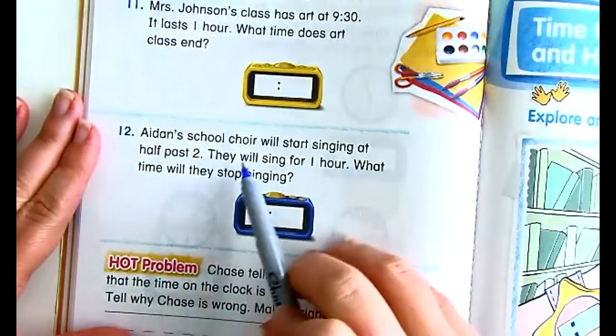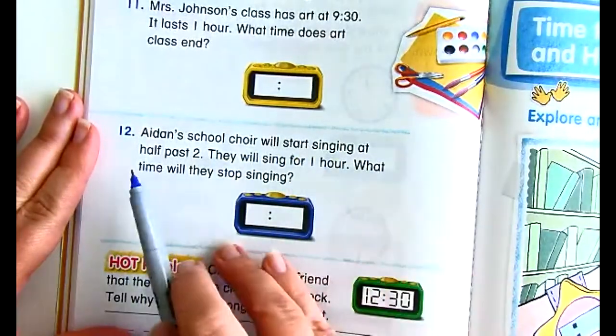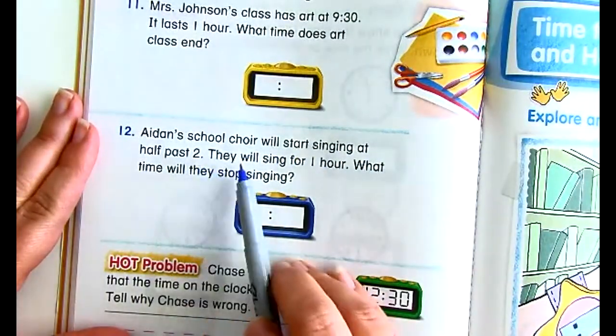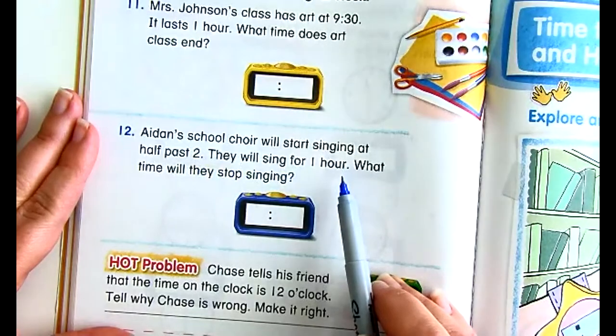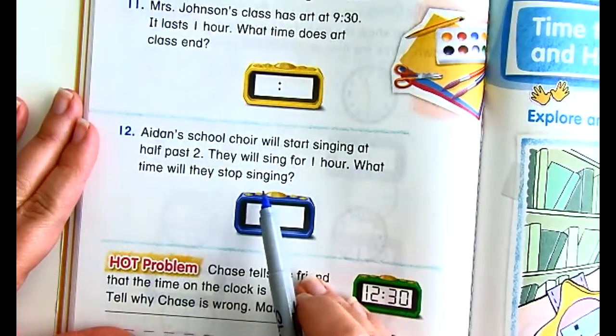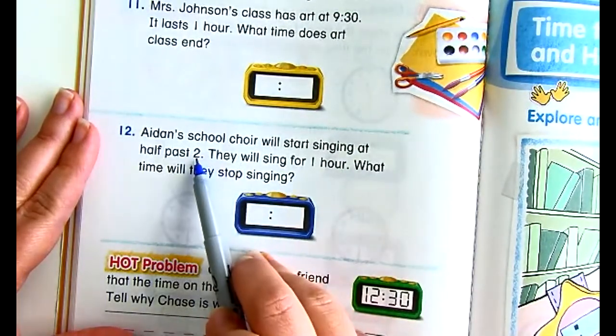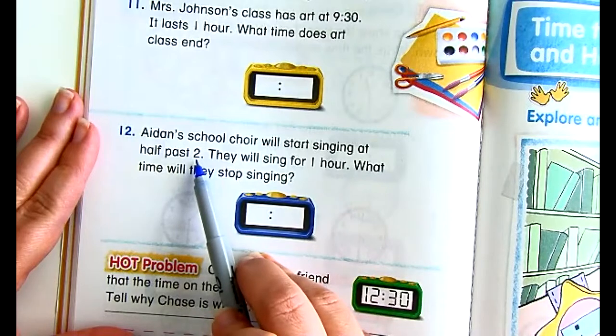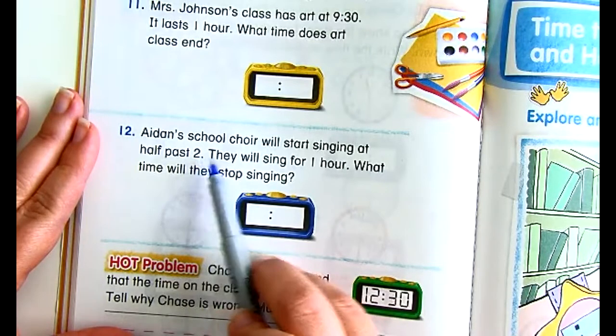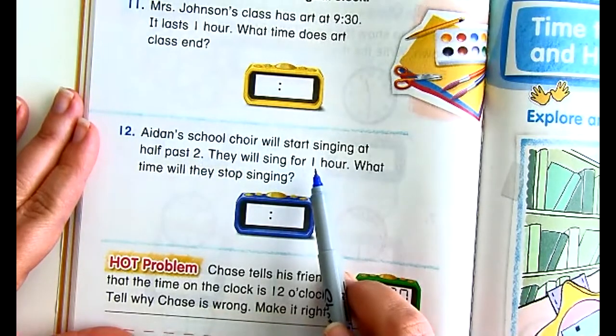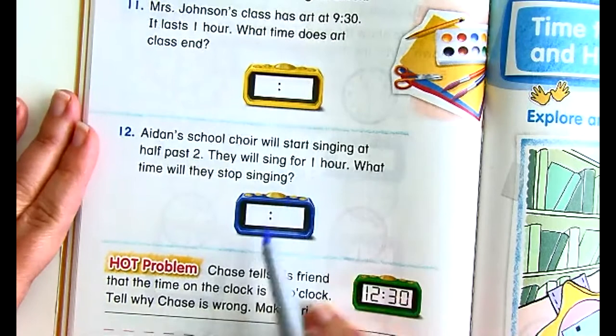Number 12, Aiden's school choir will start singing at 2:30. They will sing for 1 hour. What time will they stop singing? If they start at 2:30, first you need to figure out what time that is. And they sing for an hour. What time is it when they are finished? Write that time here.